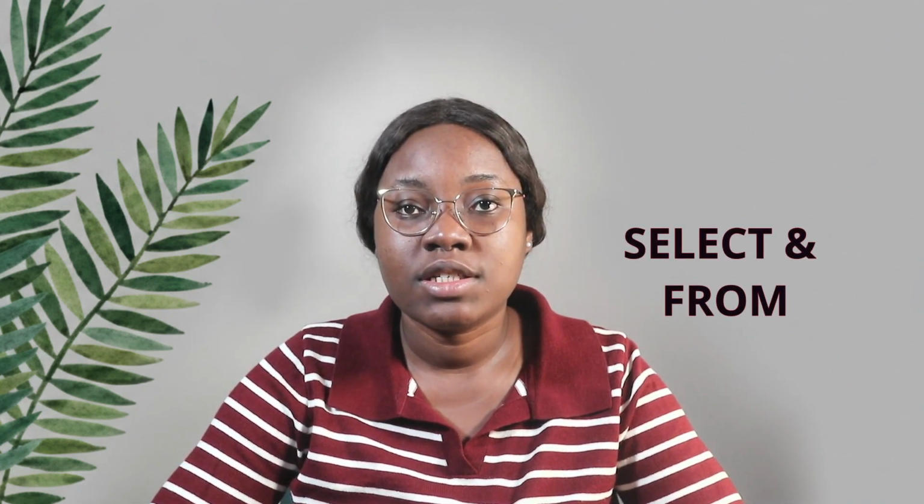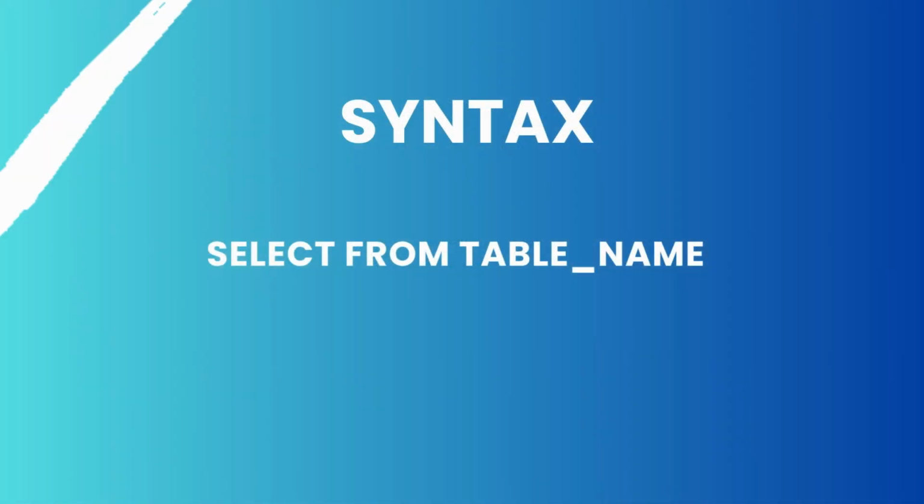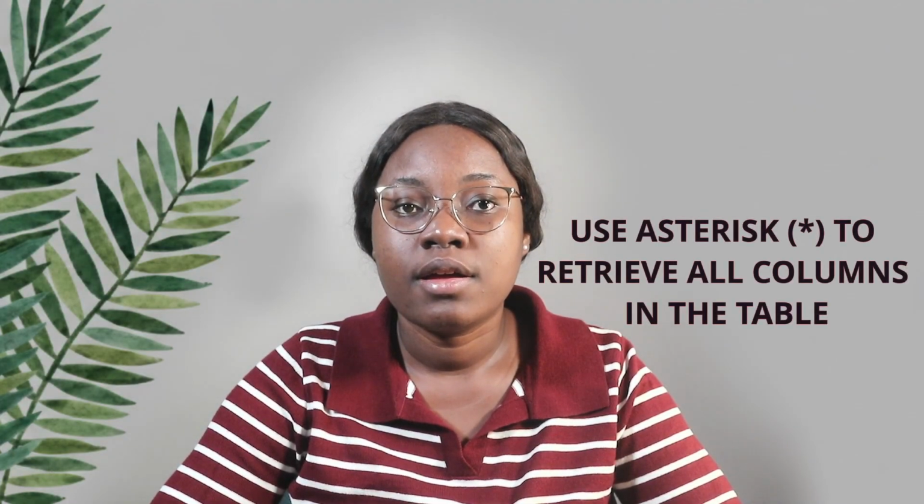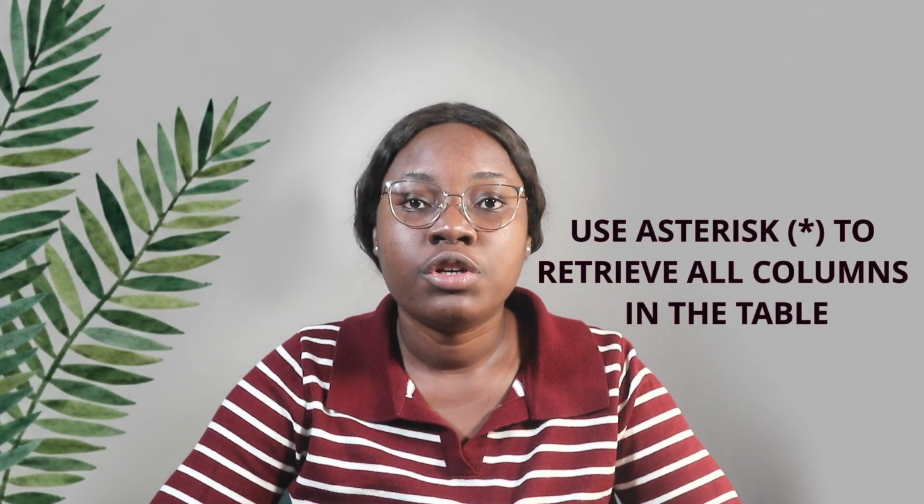What are SQL clauses? There are several clauses used in an SQL query. Depending on the question of interest, this will determine the clause or clauses to use. Let's start with the basic clause, select and from. The SQL syntax for this is select asterisk from table. Using the asterisk or star means you want to retrieve all the columns in the table. Then you specify the table name in your database. Refer to my video on creating a table in this playlist to follow along.